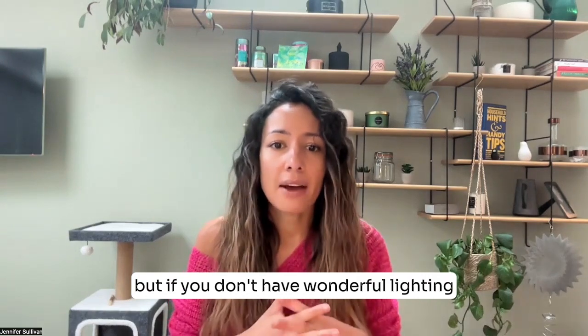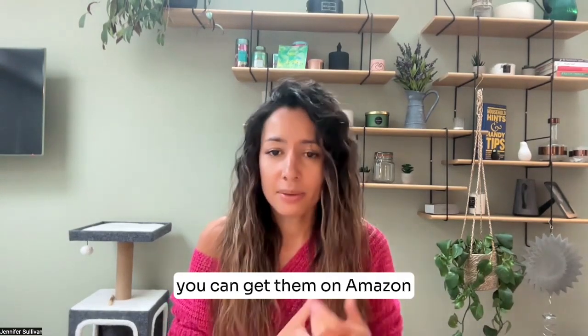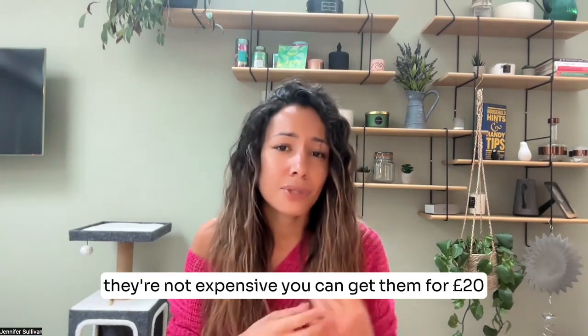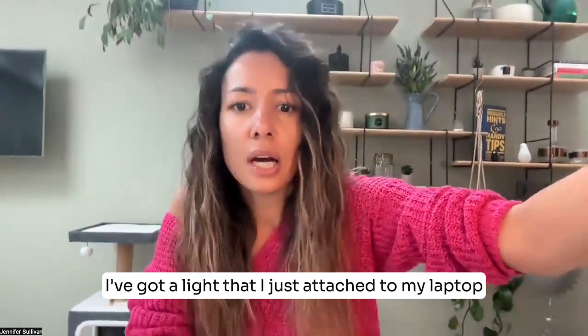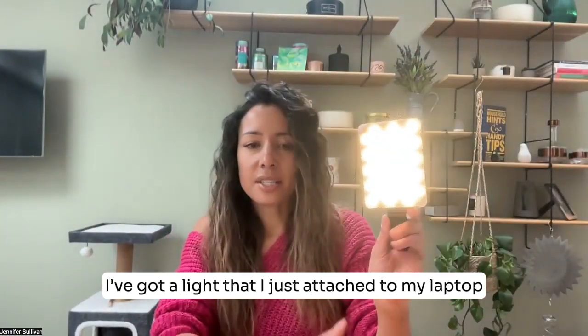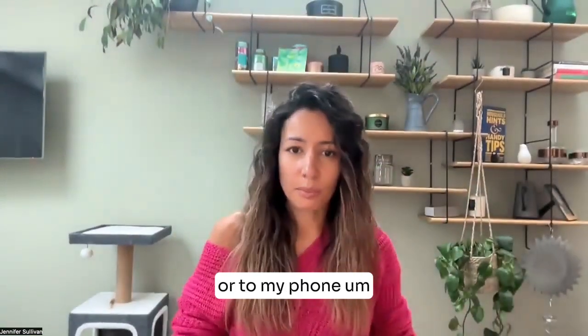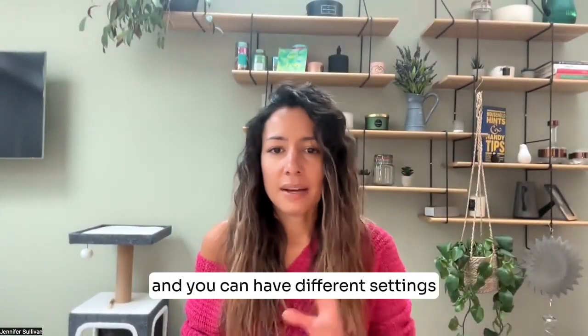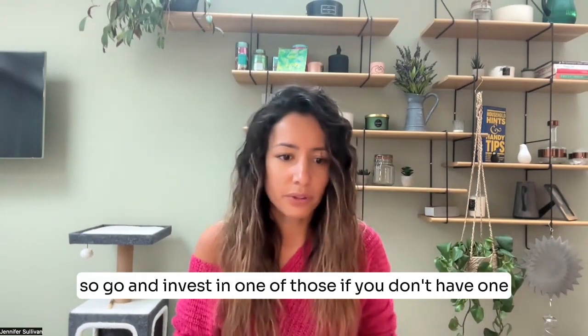But if you don't have wonderful lighting, grab yourself a ring light. You can get them on Amazon. They're not expensive, you can get them for £20. I've got a light that I just attach to my laptop or to my phone. You can have different settings, whether it's cool light or warm light. So go and invest in one of those if you don't have one.